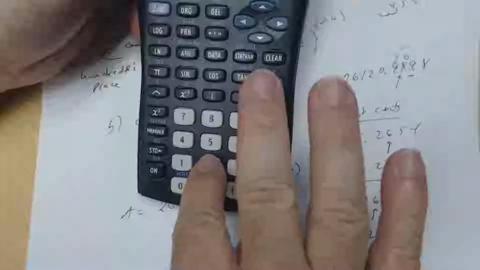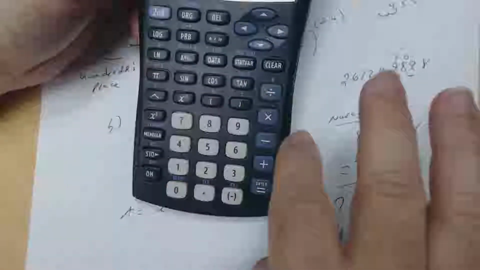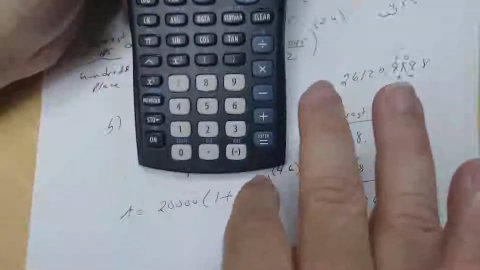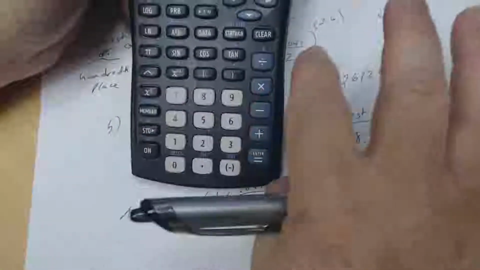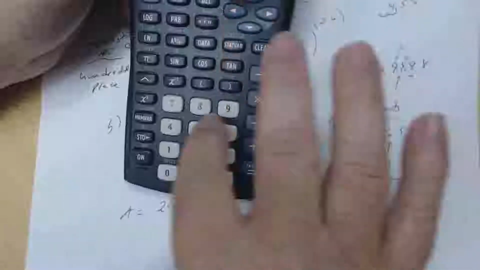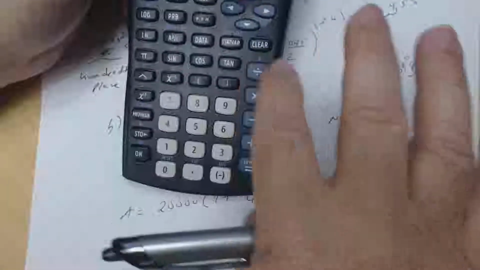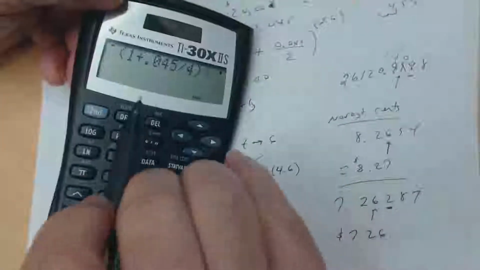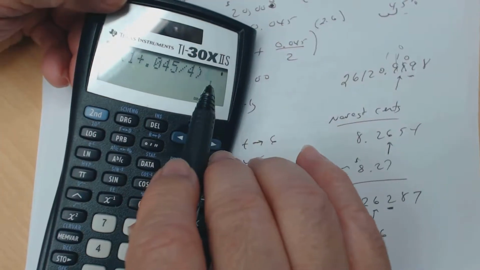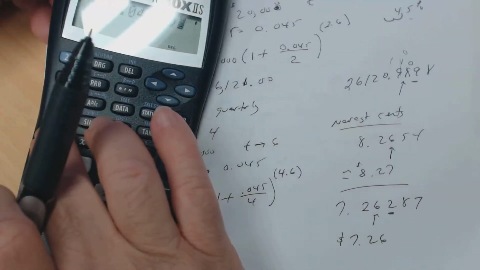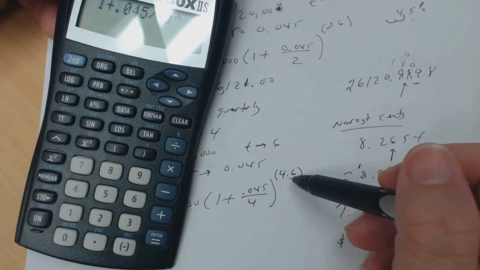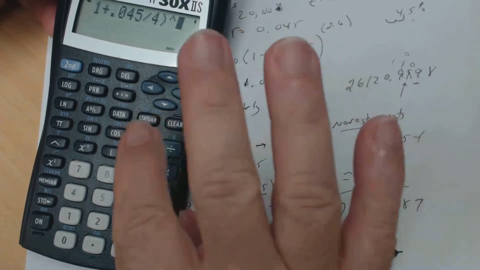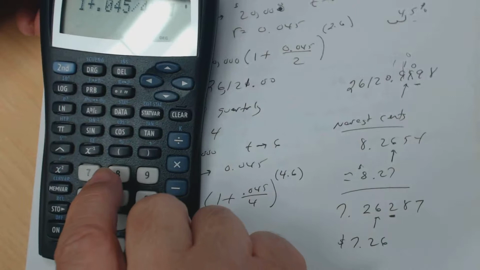So in your calculator, let's see what we get. 20,000 times, in parentheses, 1 plus 0.045 divided by 4, close the parentheses. Now you're going to raise it. And let's use parentheses because these could be decimals. This could be 4 point something and 6 point something. So let's just use parentheses.